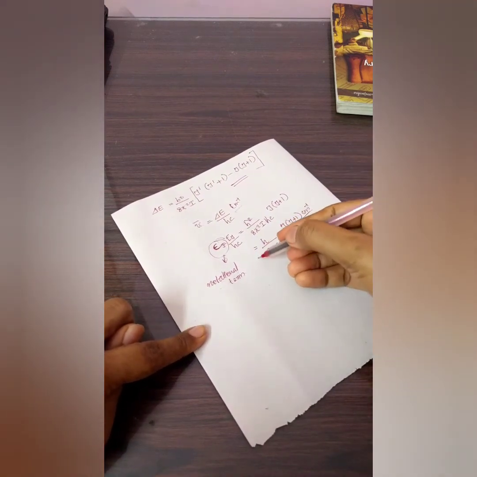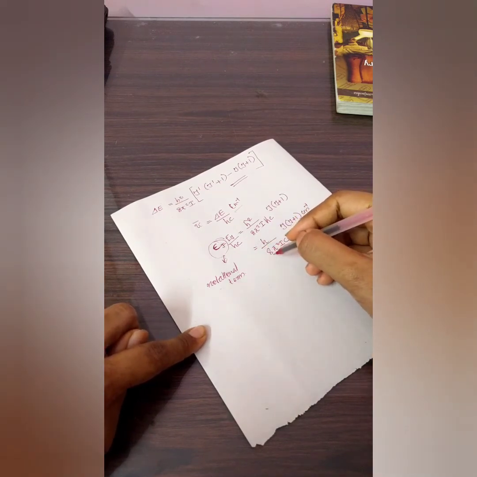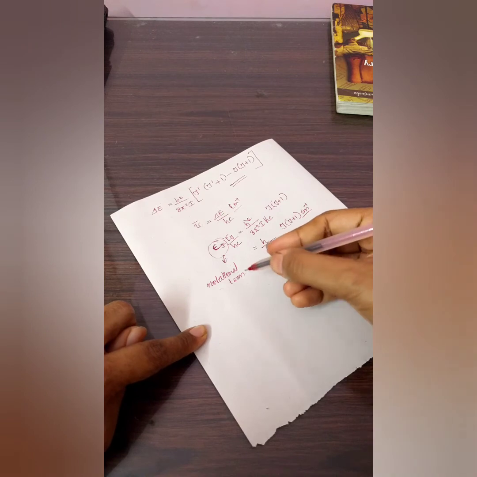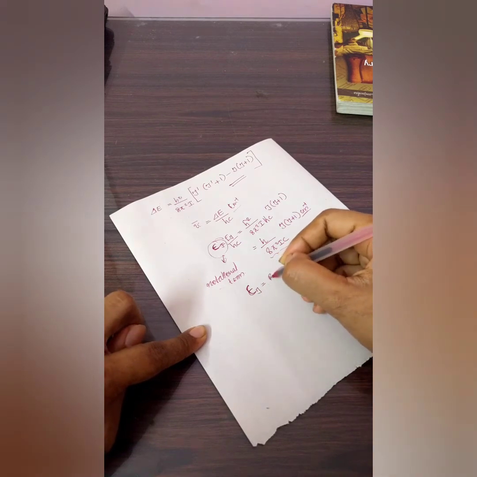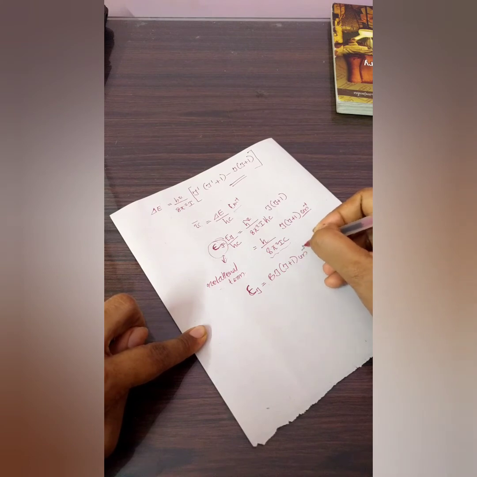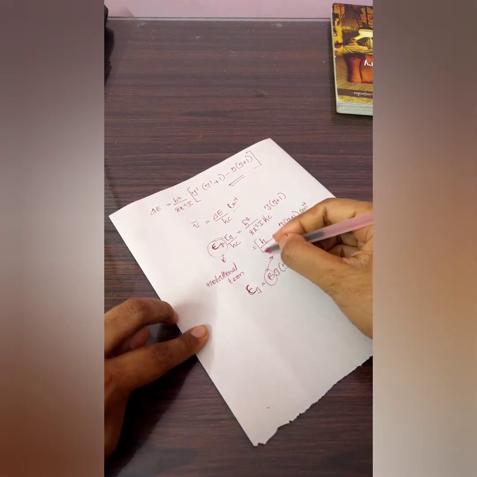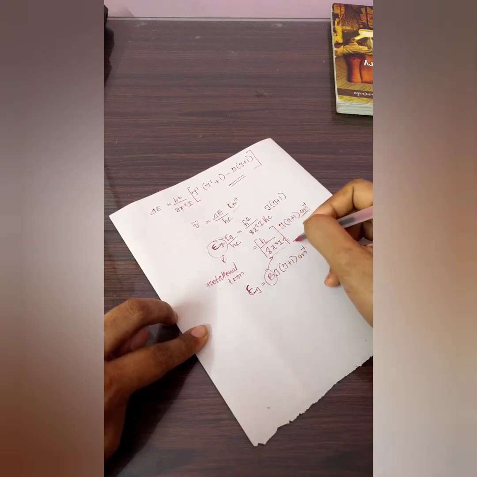This rotational term can be expressed in another way, by putting a constant for this bigger expression. So you will get a small equation which is handy to deal with problems. So Ej you can write as B j into j plus 1 centimeter inverse, and this B is this whole term, h divided by 8 pi square Ic.